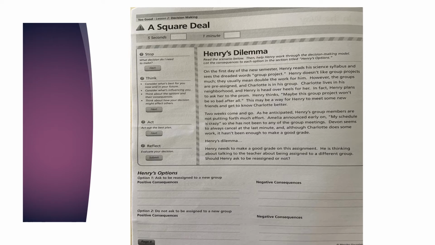Henry needs to make a good grade on this assignment. He is thinking about talking to the teacher about being assigned to a different group. Should Henry ask to be reassigned or not? In order to make a good decision, Henry must first stop to give himself time to think about his options and their consequences and how they will affect his goals. His goal is to get a good grade in that class.